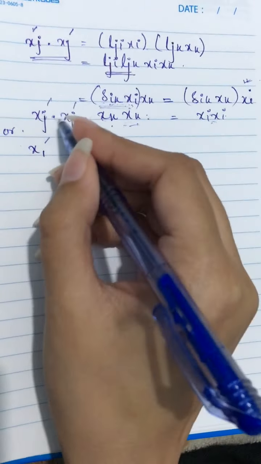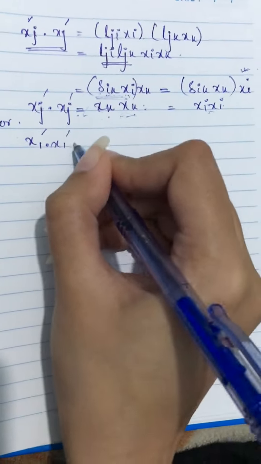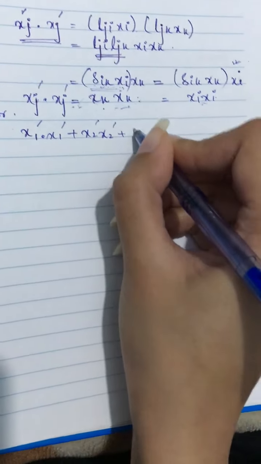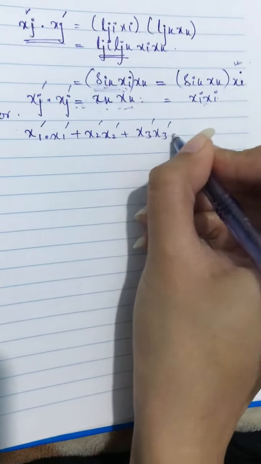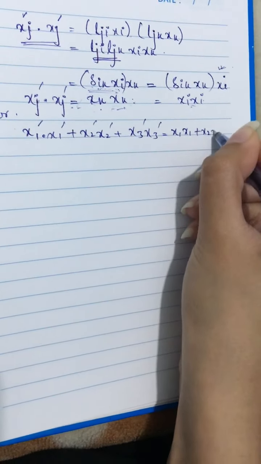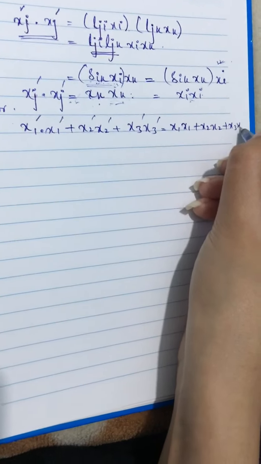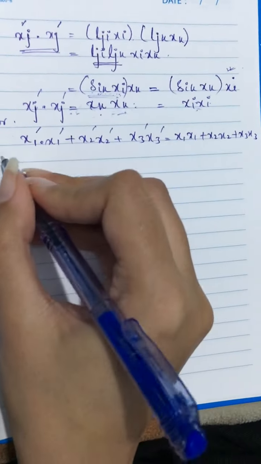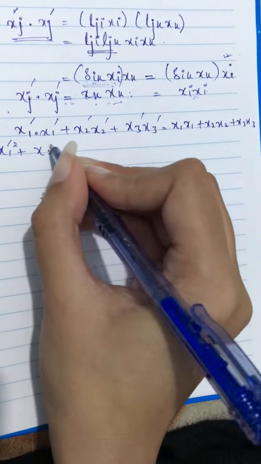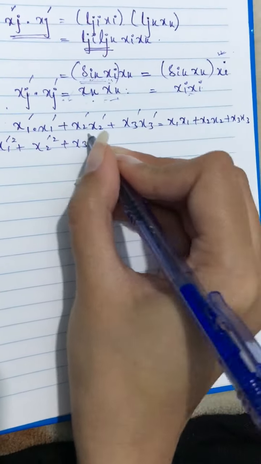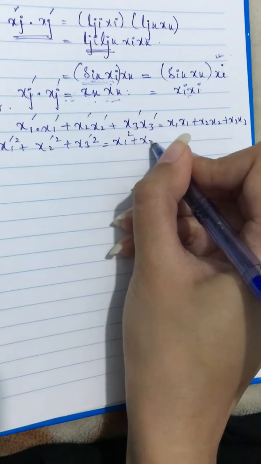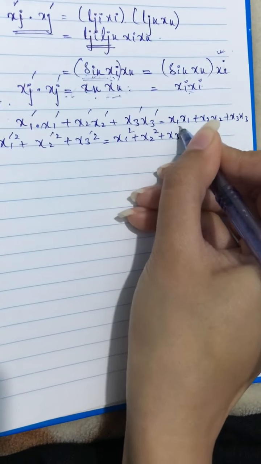In the next step I can expand these terms. So x1 dash plus x2 dash plus x3 dash equals x1 plus x2 plus x3. So I can write x1 dash square plus x2 dash square plus x3 dash square equals x1 square plus x2 square plus x3 square.